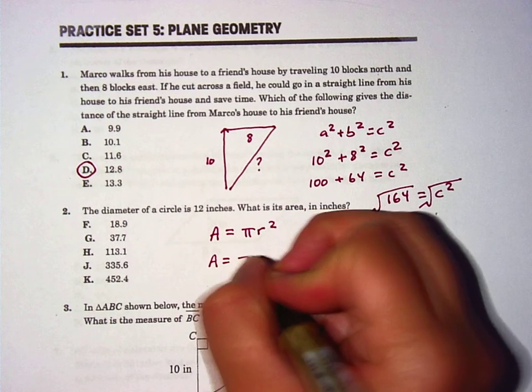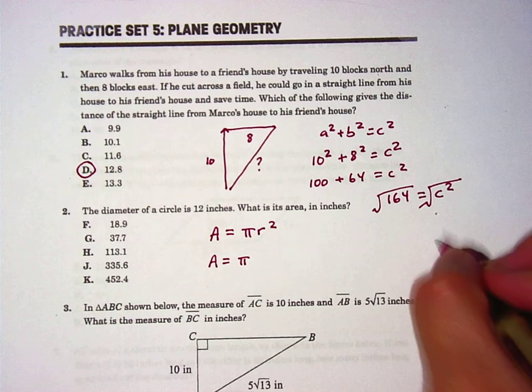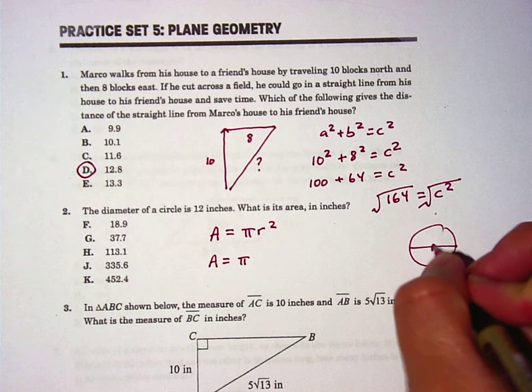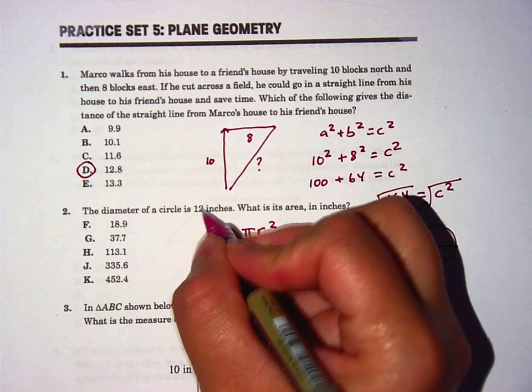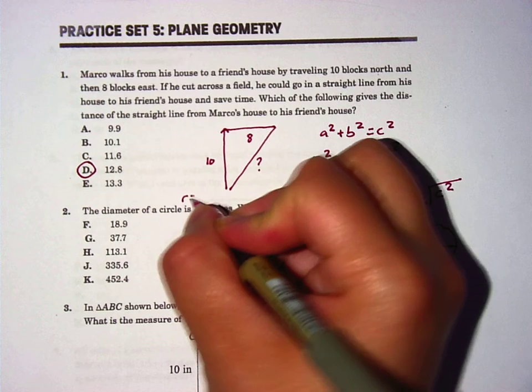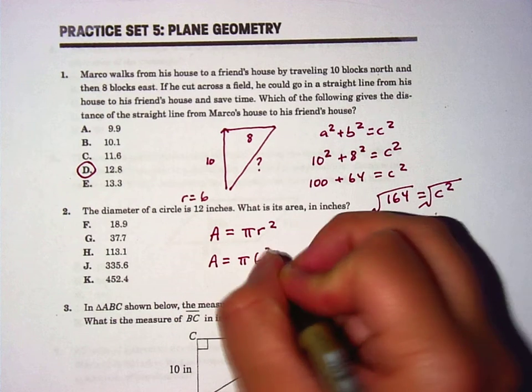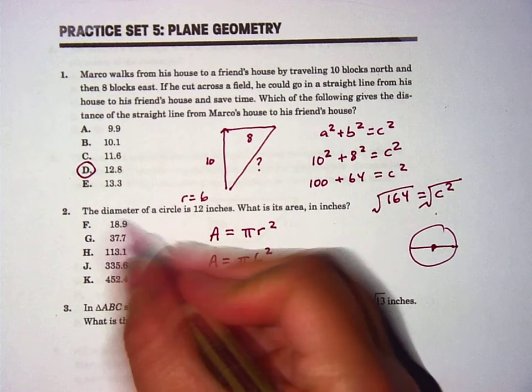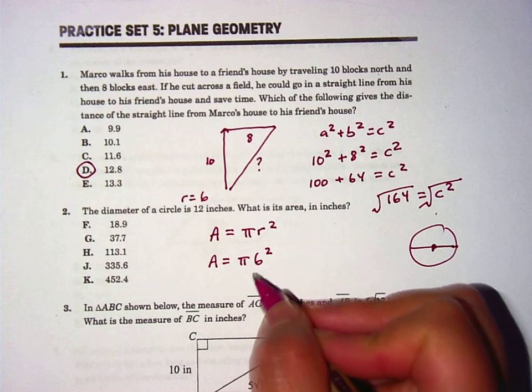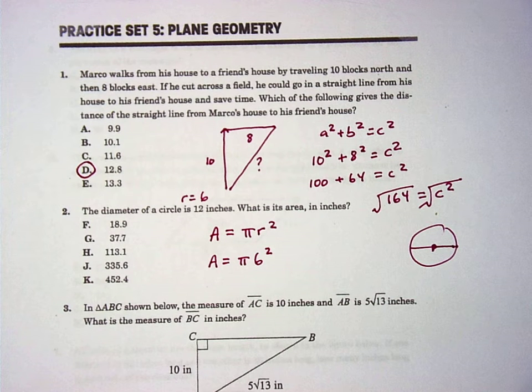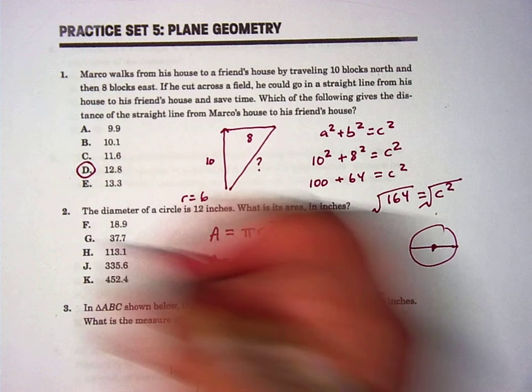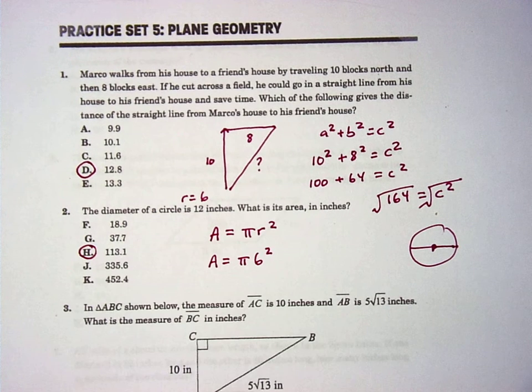A equals pi times r squared. Now, a diameter is all the way across a circle, and a radius is only halfway across. So if the diameter is 12 inches, that means the radius is 6. So I'm going to put 6 in right there. I'm going to glance over here, see if there's a pi in the answer. There is not, so that means I'm going to take pi times 6 squared, which is 113.1.